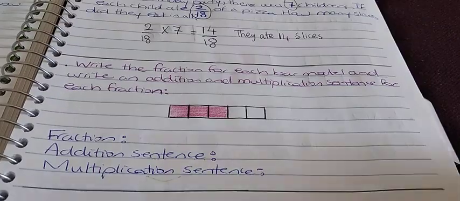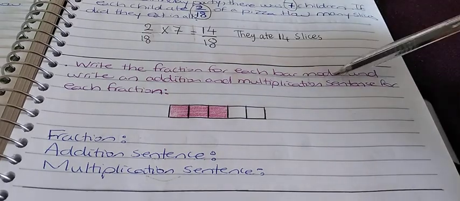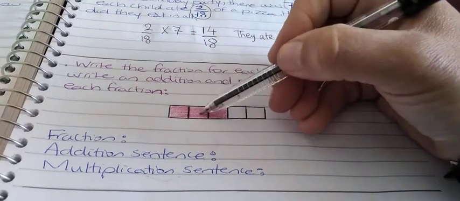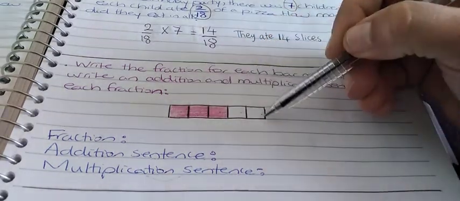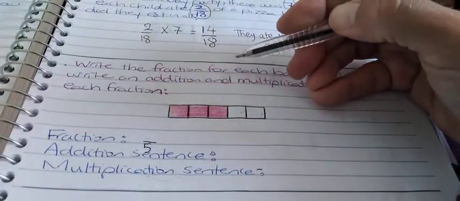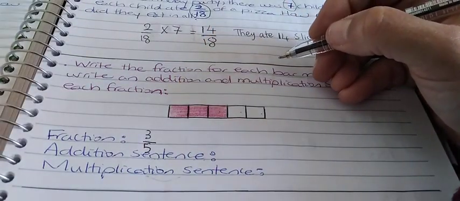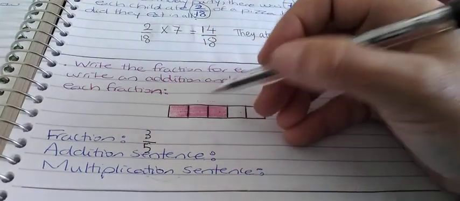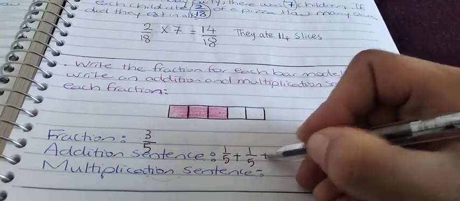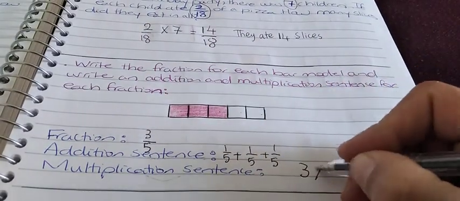Write the fraction for each bar model and write an addition and multiplication sentence for each fraction. Here, what is the fraction? We have 1, 2, 3, 4, 5. So the total parts are 5. We write 5 in the denominator. How many colored parts? Yes, 1, 2, 3. So 3 in the numerator. The addition sentence will be what? Will be 1/5 plus 1/5 plus 1/5. And the multiplication sentence will be 3 times 1/5.